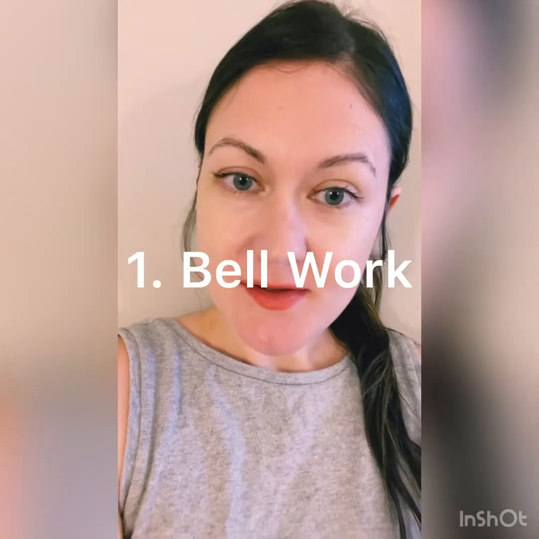So the first one is bell work. That's such an easy way to practice vocabulary, sentence structures, grammar. And you can use your scaffolds, put in word banks, visuals. So that's one easy way.